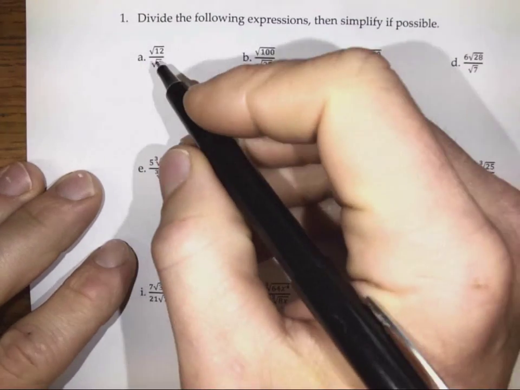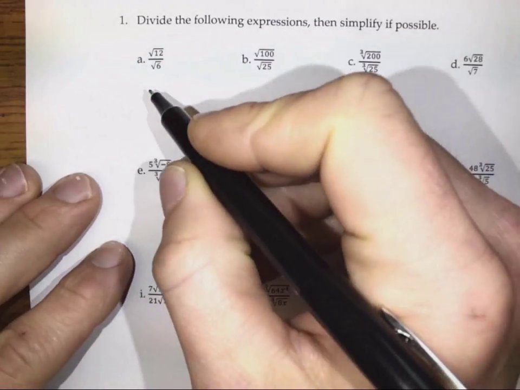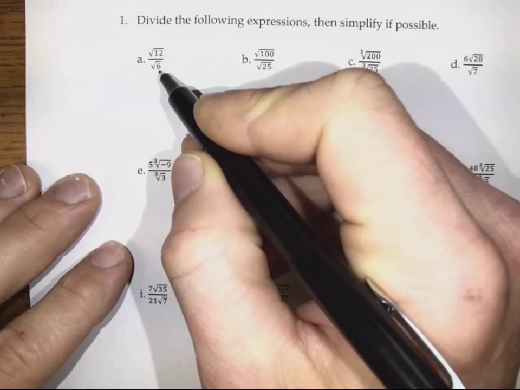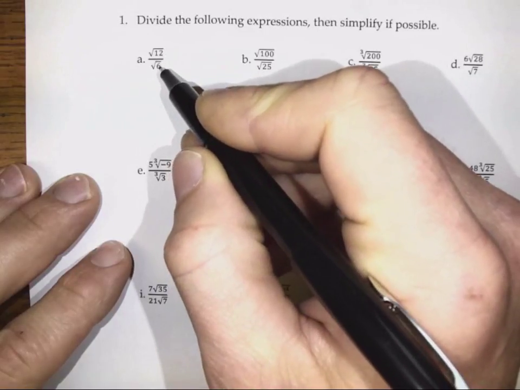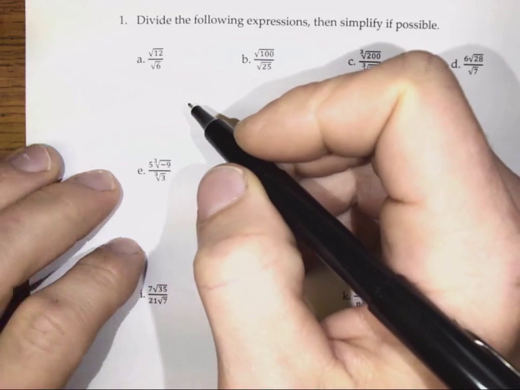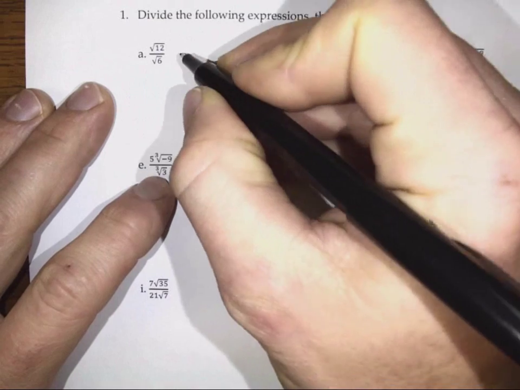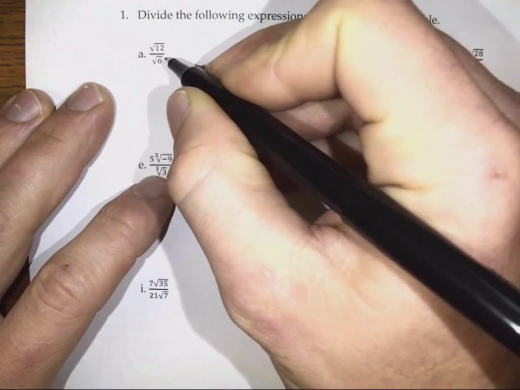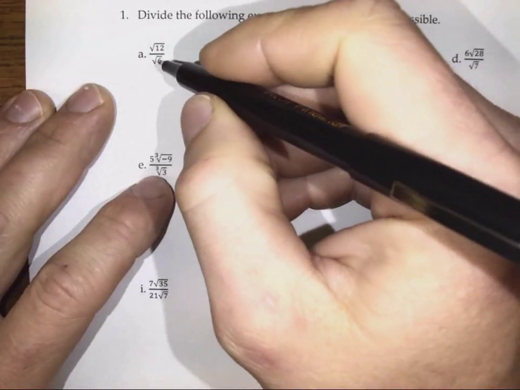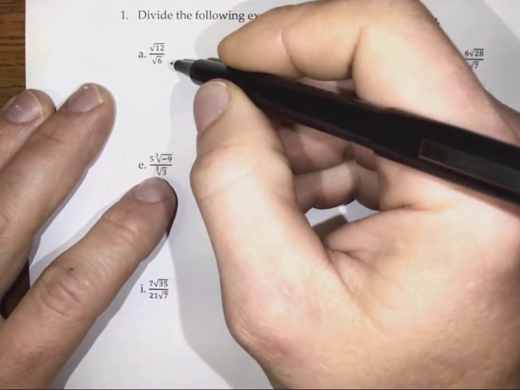All right, so the rule is if you see a radical on the top of a fraction and a radical on the bottom and they have some factor in common, you can divide them both just like you would be, say, simplifying a fraction. Really, it's exactly the same process. All right, so I would look at 12 and 6 and ask, well, what is the biggest number that goes into 12 that also goes into 6?